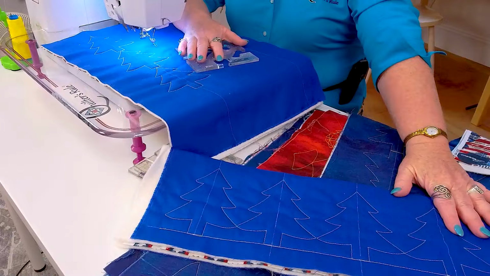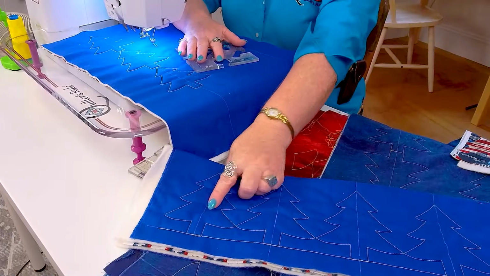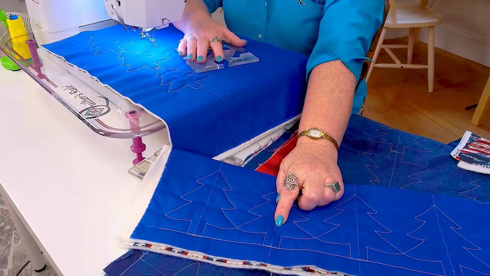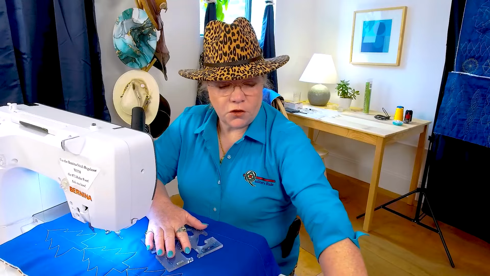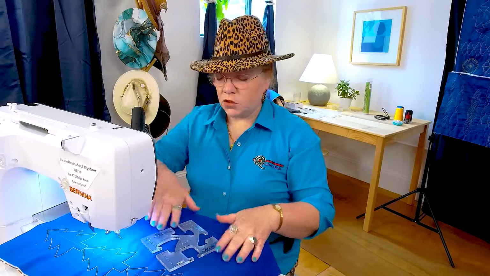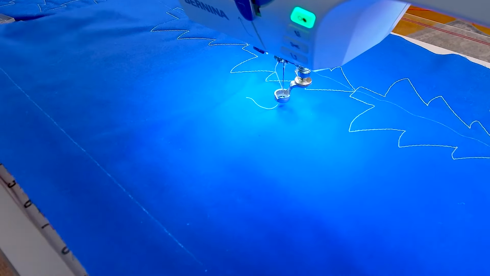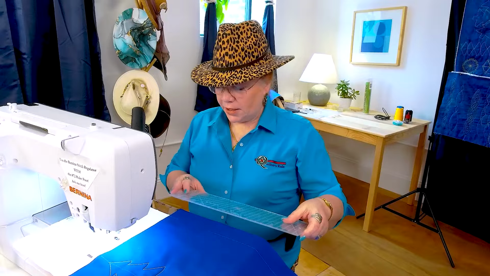I personally went with them more or less touching. The distance between the center of one tree to the center of another is 4 inches. If you go less than 4 inches, your trees will overlap. If you go more, you'll have space in between. After you have your horizontal line, maybe it's on a seam, you're going to want to mark your vertical lines.